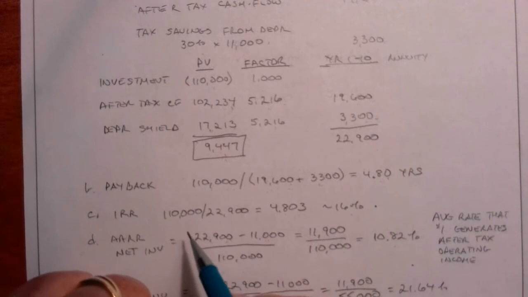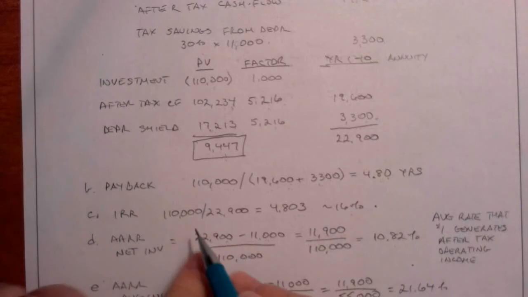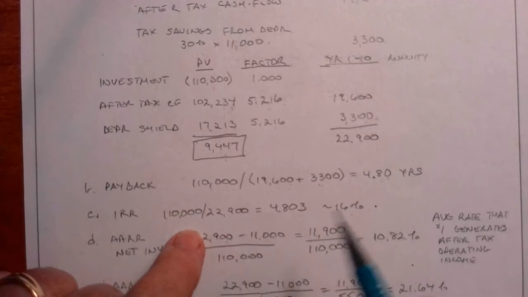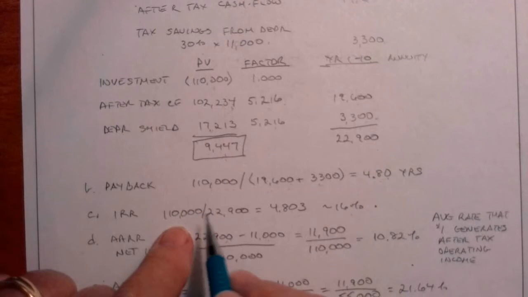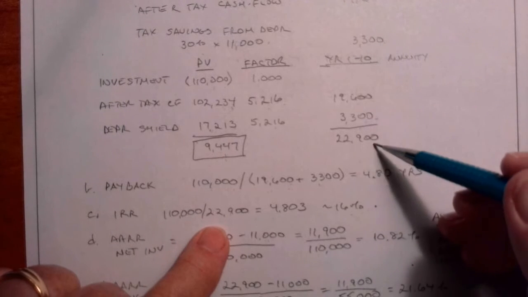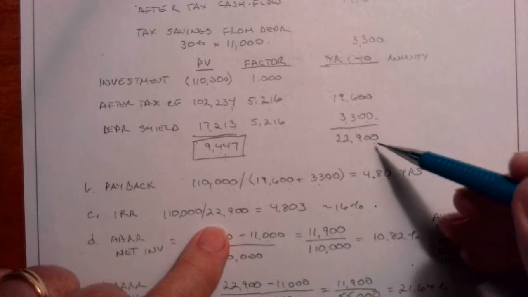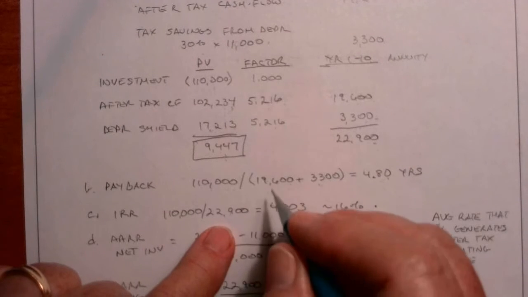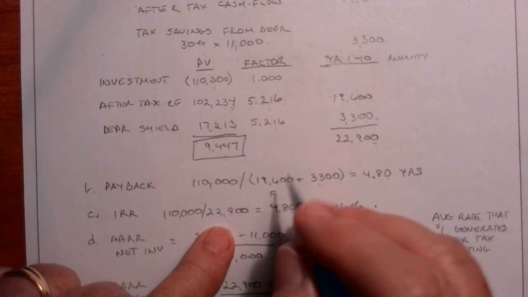The internal rate of return is where the present value of the inflow equals the present value of the outflow. So you reduce that formula, and it's 110 divided by 22.9, which is our annual cash inflows. It gives us a factor of 4.803.